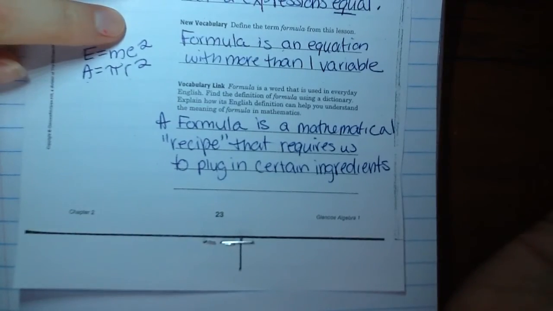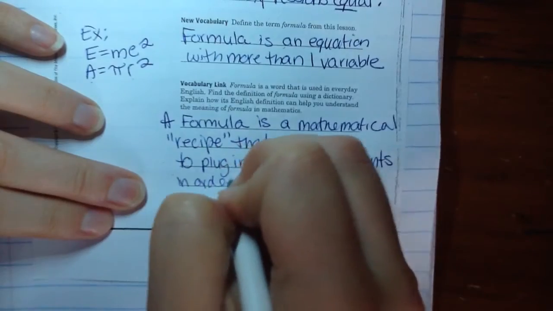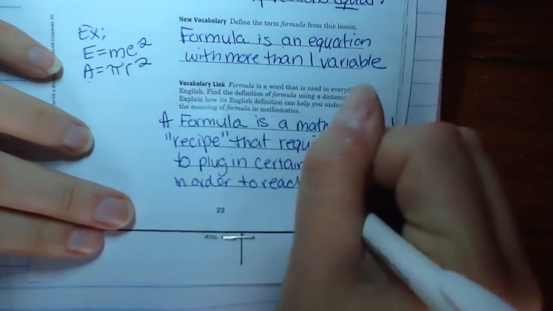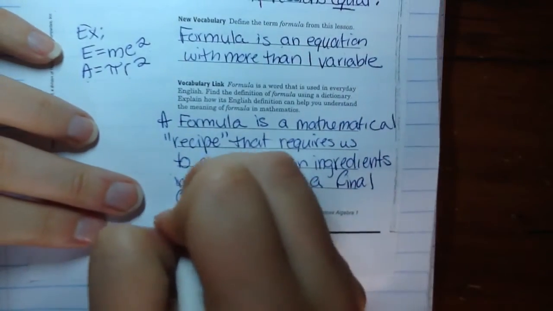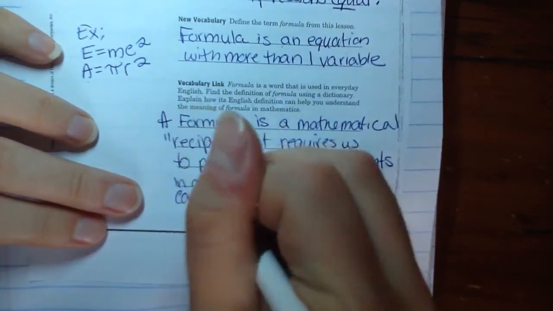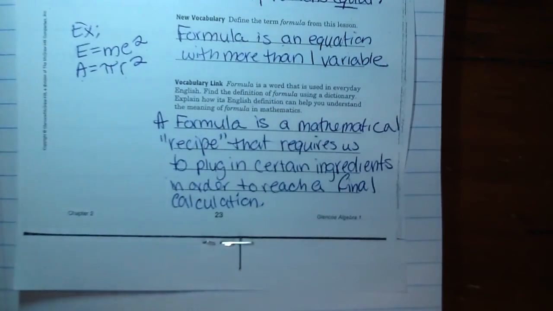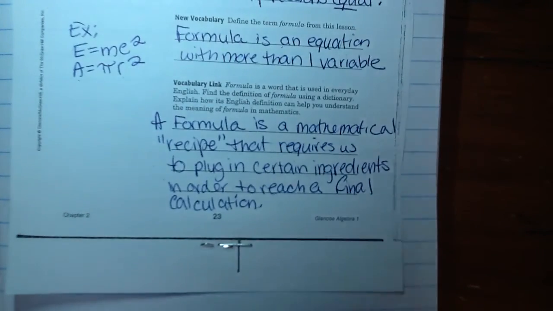To plug in certain ingredients in order to reach a final calculation. So just like in a recipe, right, if you're baking something, you have to put in certain ingredients in order to get out that cake or that pizza, whatever you're making.